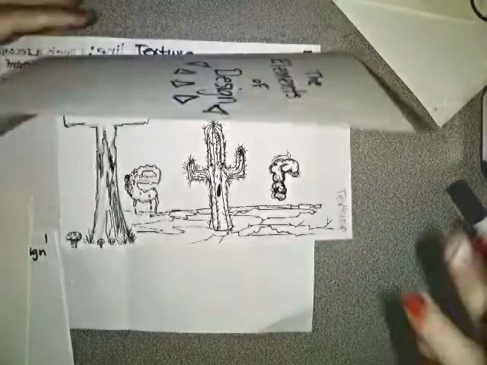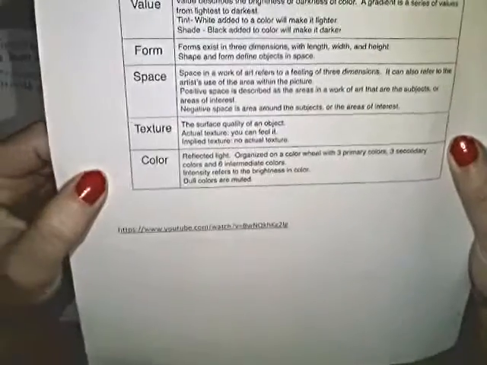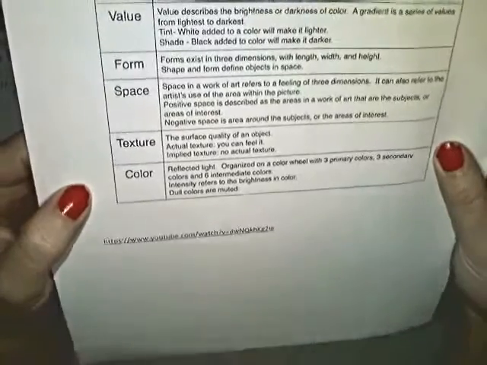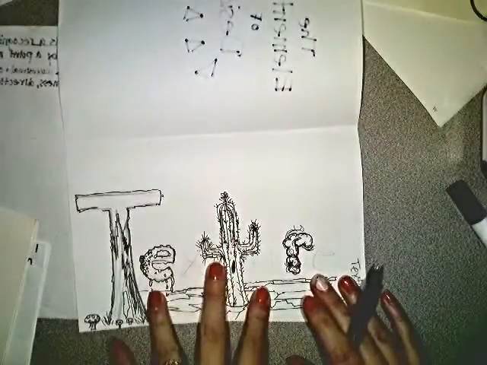Okay, now we're going to be working on texture. The definition of texture is the surface quality of an object. Actual texture, you can feel it in real life. Implied texture, there's no actual texture. There's no actual pokey texture to this cactus that I drew on here.